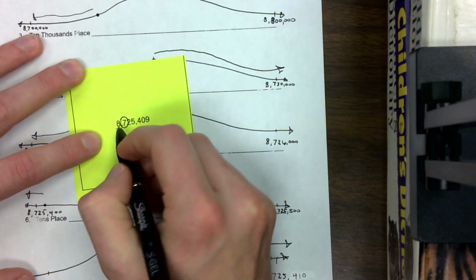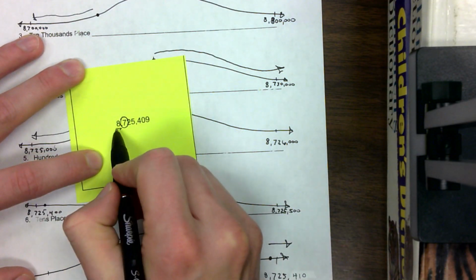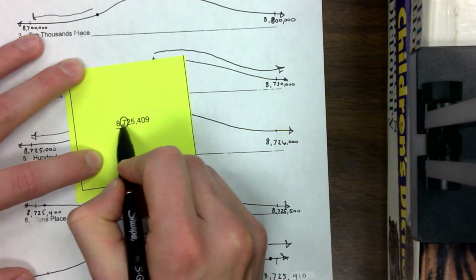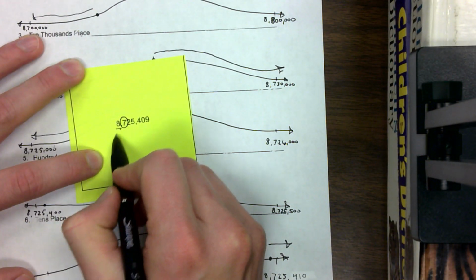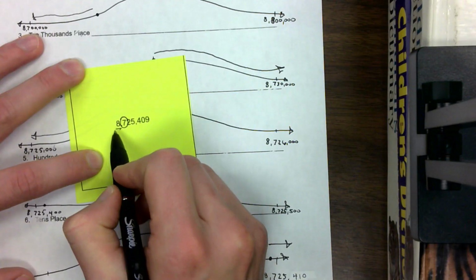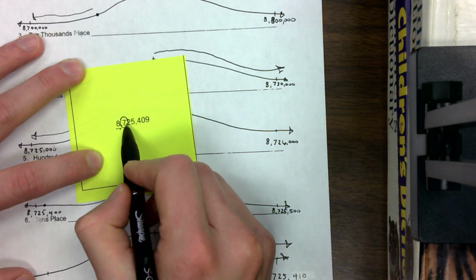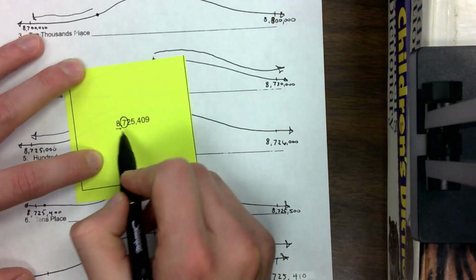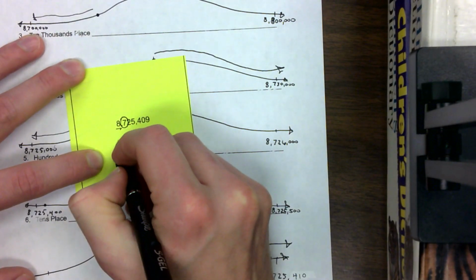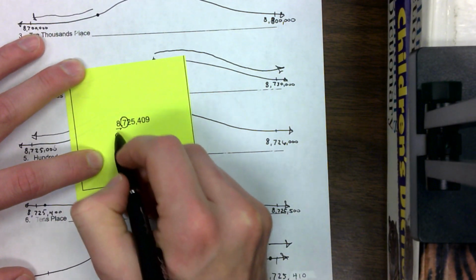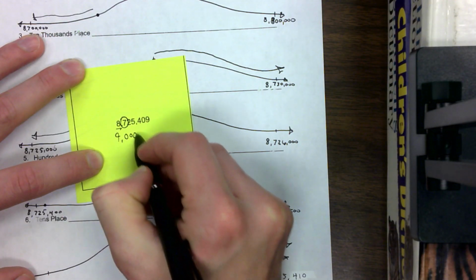But also, if we think about the 5 or more raise the score, that means we have 8 either resting at 8 or being raised to 9. Because the place value to its right is a 7, it's 5 or more, we're going to raise the score. So 8 will become 9. But it's in the millions place, so we've got to replace all the other ones with zeros.